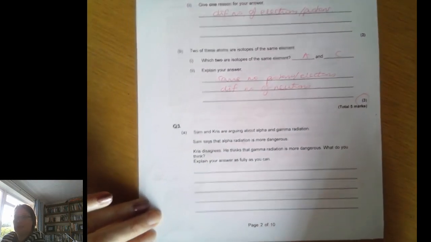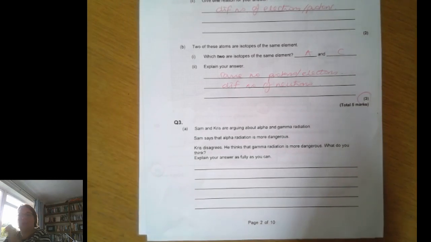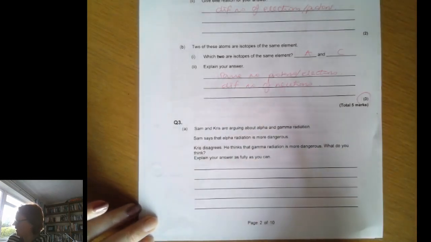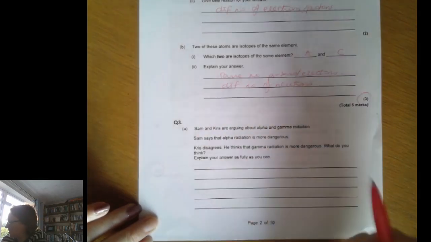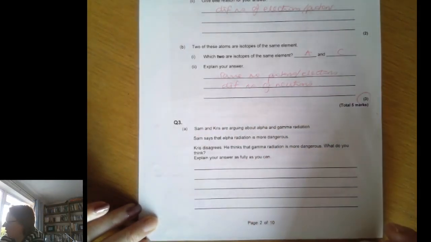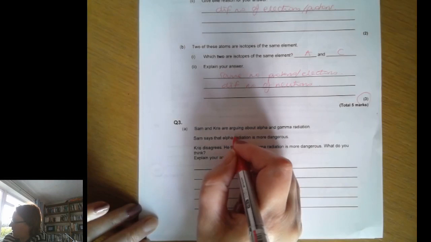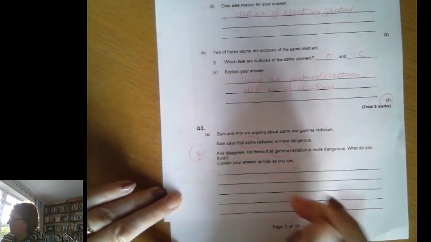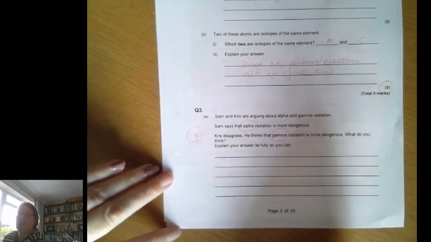So question 3, Sam and Chris are arguing about alpha and gamma radiation. Sam says alpha radiation is more dangerous. Chris disagrees, he thinks gamma is more dangerous. What do you think? Well, alpha and gamma are dangerous for different reasons, aren't they? So, how many marks is this worth? Let's have a look. It's worth 4 marks. So if I need 4 marks, I'm going to need to do 2 points about each.